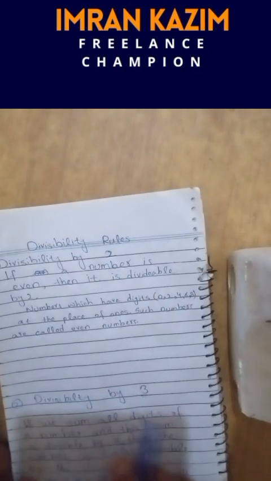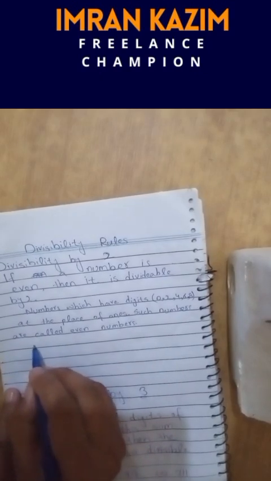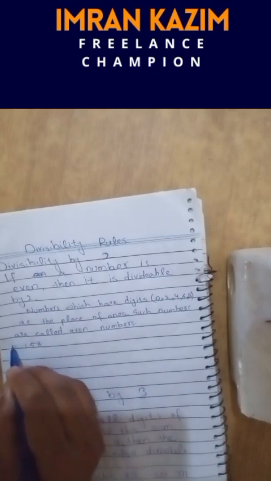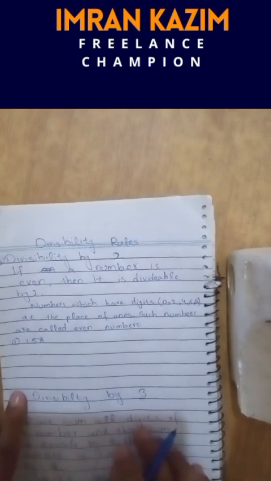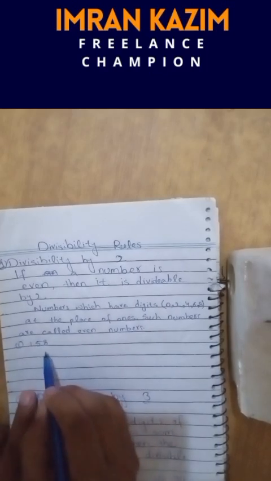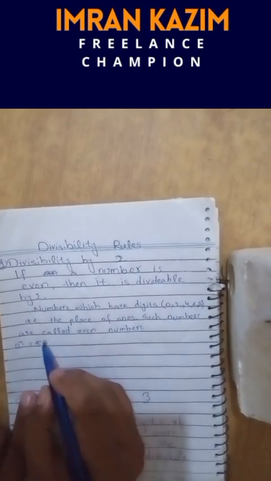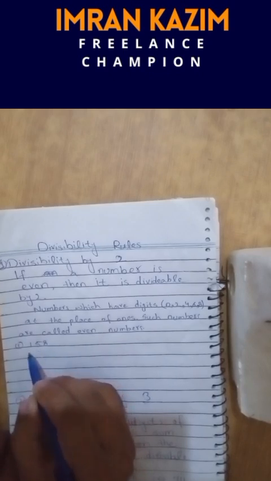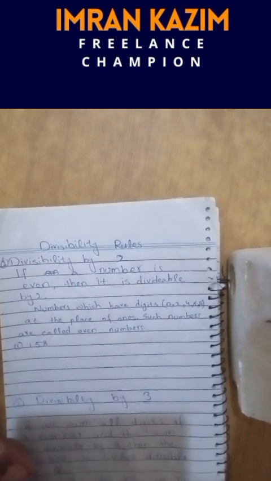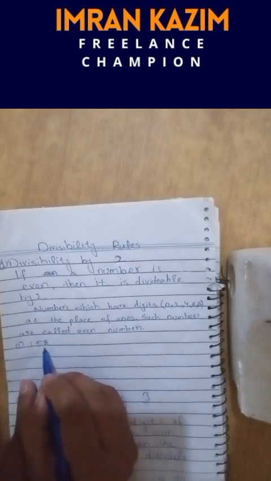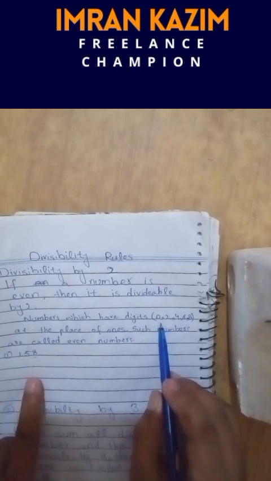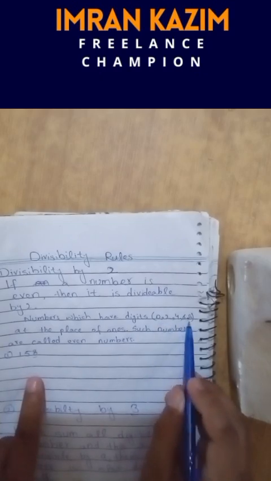Now we have some examples, like 158. This is our example number 1. In 158 you can easily see that 8 is at the ones place, 5 is at the tens place, and 1 is at the hundreds place. Now this 8, see, in our given scenario we have 0, 2, 4, 6, 8.